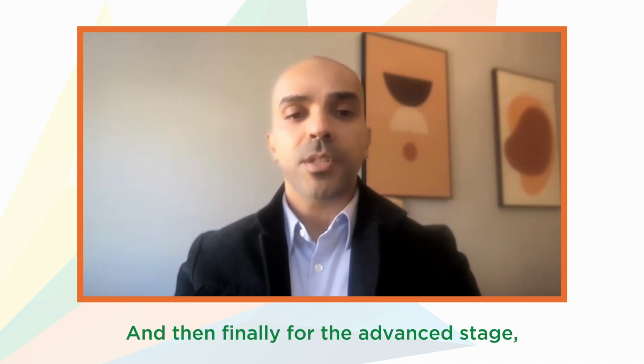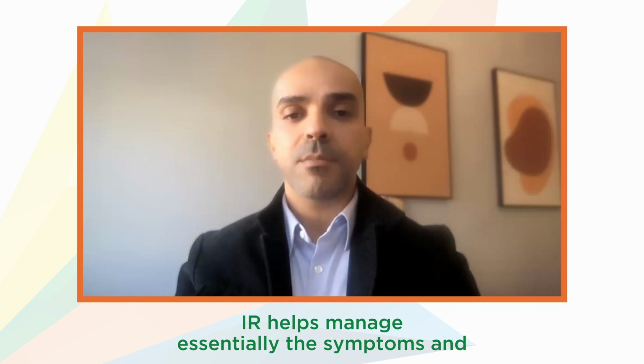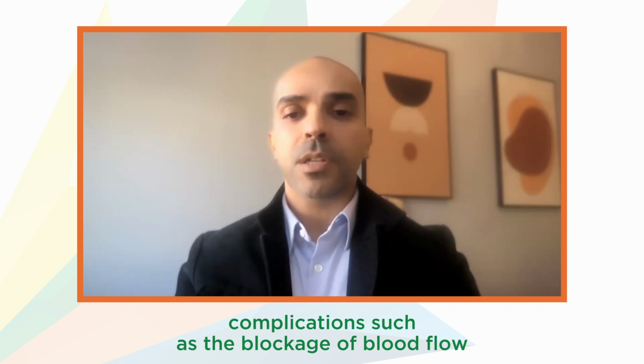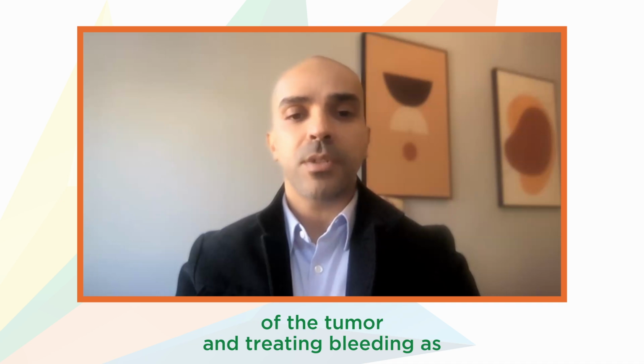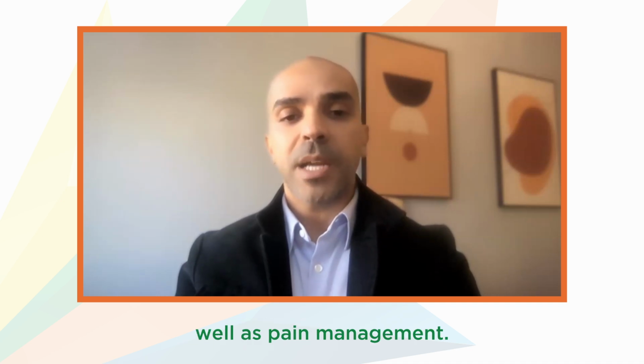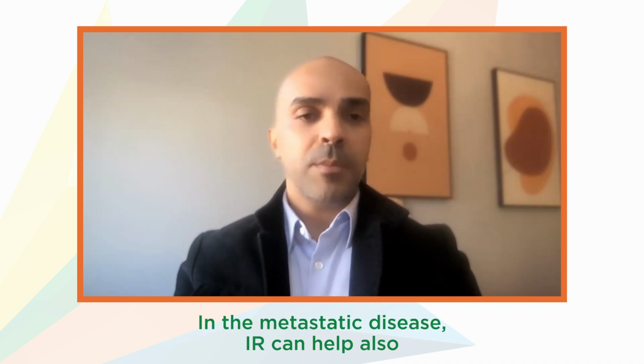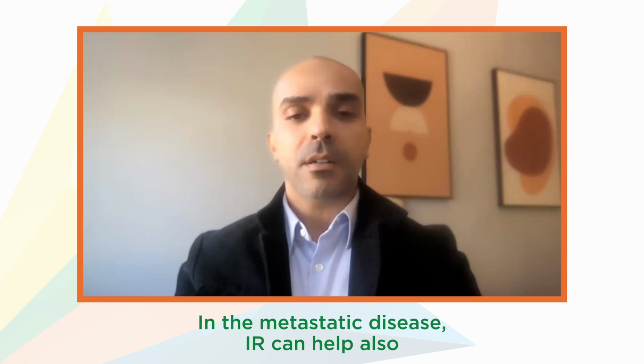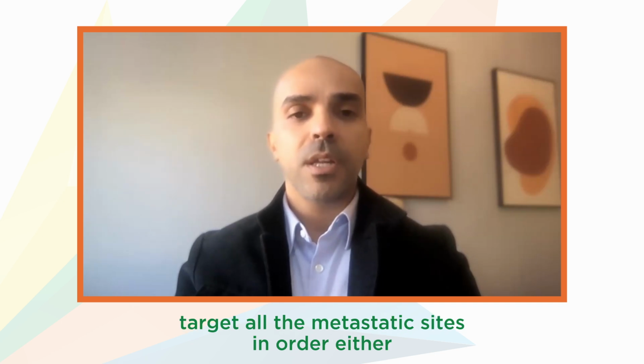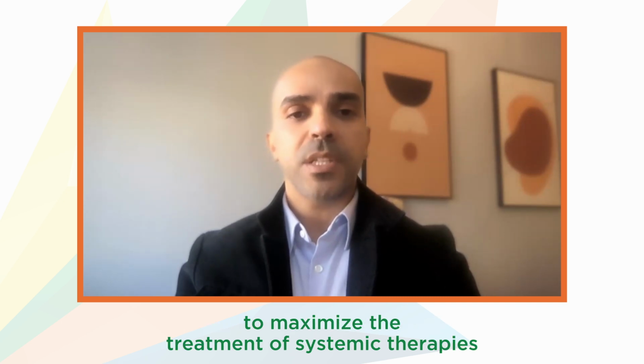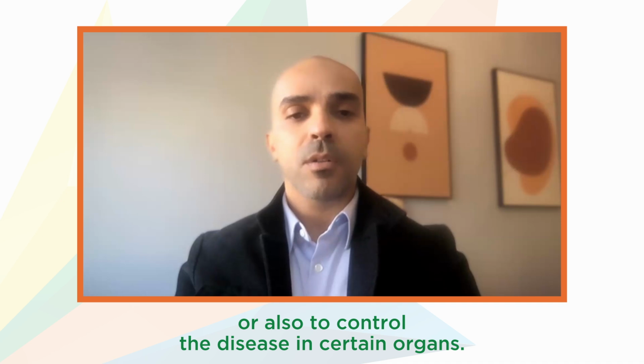And then finally, for the advanced stage, IR helps manage essentially the symptoms and complications, such as the blockage of blood flow of the tumor and treating bleeding, as well as pain management. In metastatic disease, IR can also help target the metastatic sites, either to maximize the treatment of systemic therapies or to control the disease in certain organs.